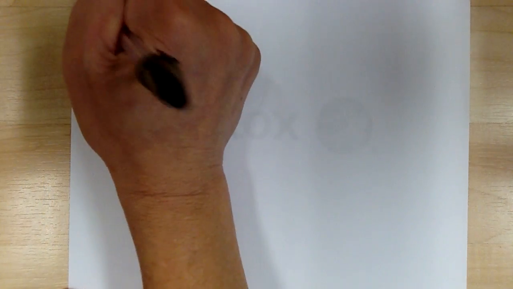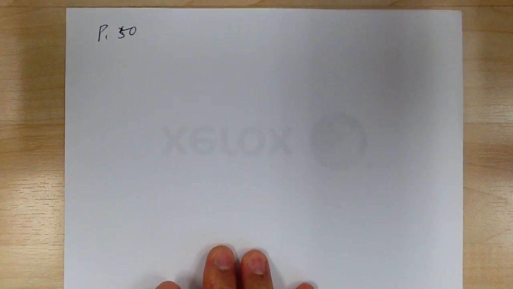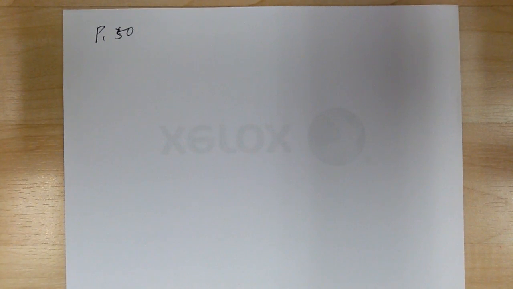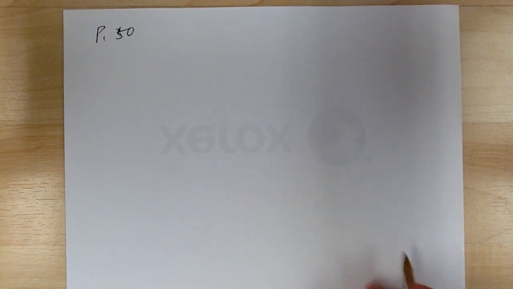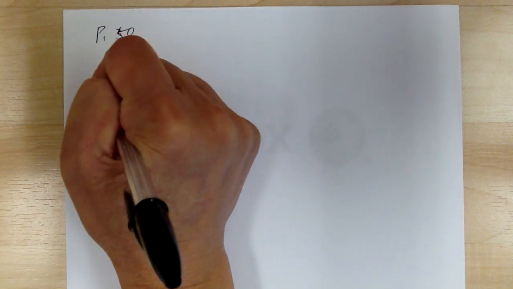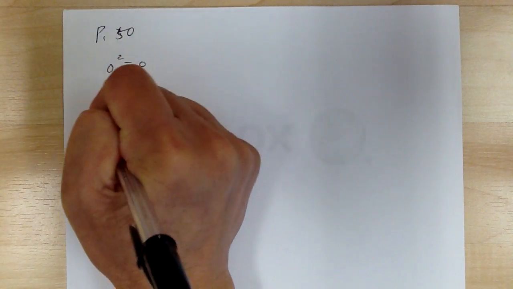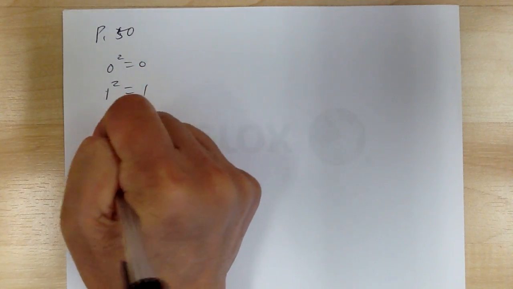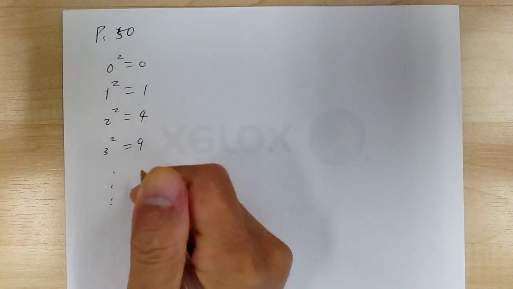Now let's go to example 7, the things below the 7, on page 50. There are some exponents you should memorize by heart, so it will save you a lot of time. For example, for the squares, you should try to memorize at least up to 11 squared. So 0 squared equals 0, 1 squared equals 1, 2 squared equals 4, 3 squared equals 9, and all the way down.